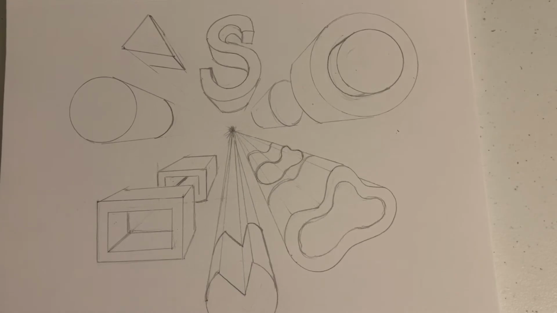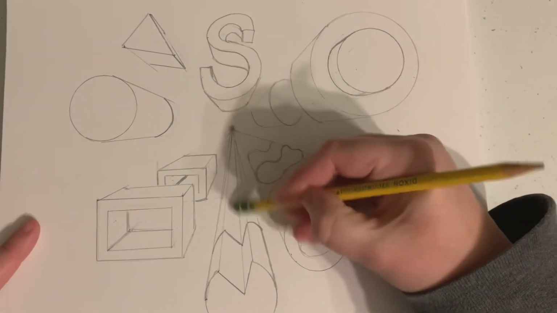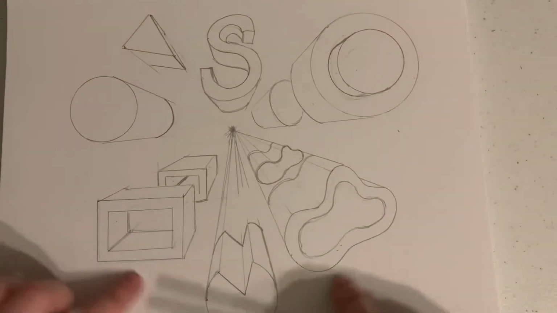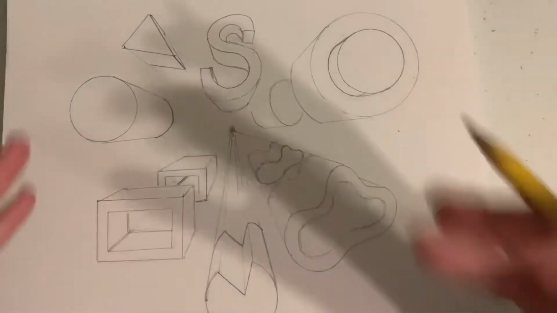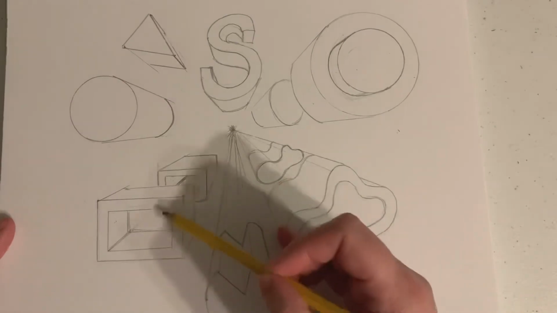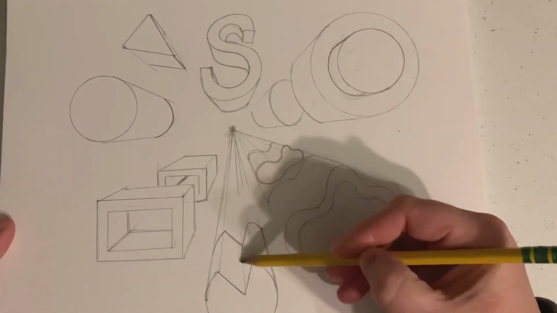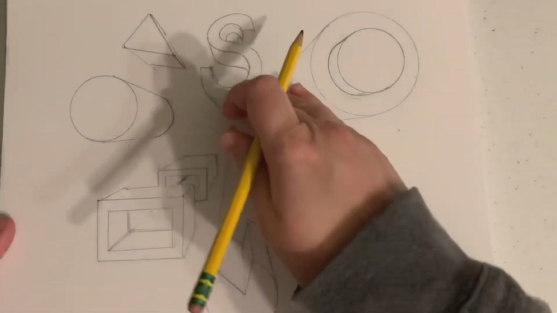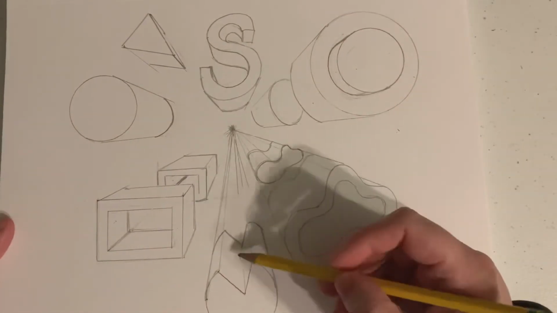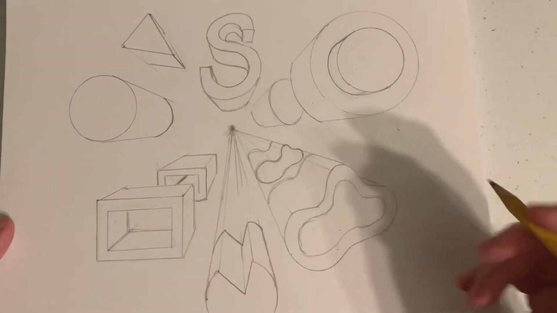So here you want to apply some shading. So feel free to erase any lines you no longer need. So I'm going to do that. And then think of the front of your shape, where your eyes are coming from, that there's light hitting your forms. So the front of your forms is going to be the lightest area. And then the light is going to stretch and get darker as it gets further away.